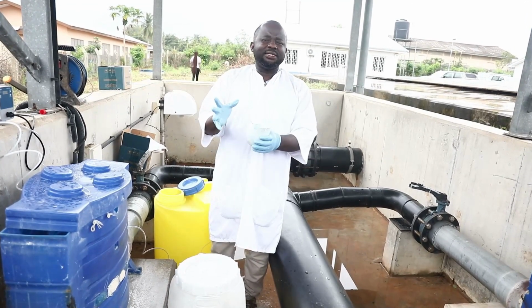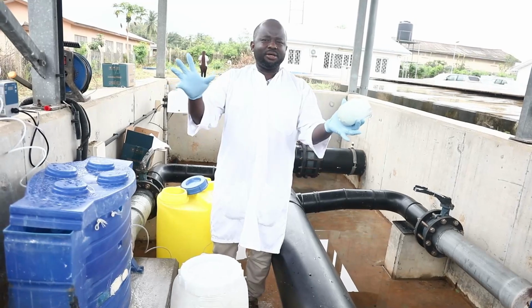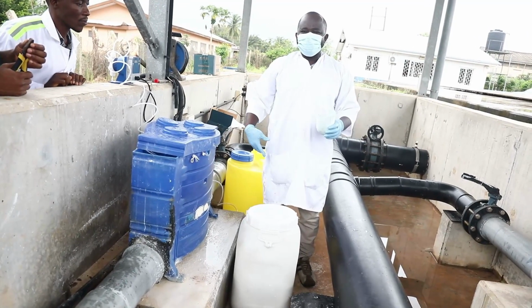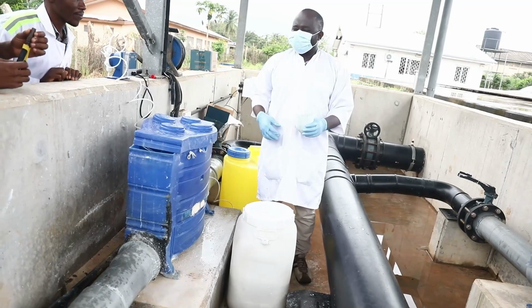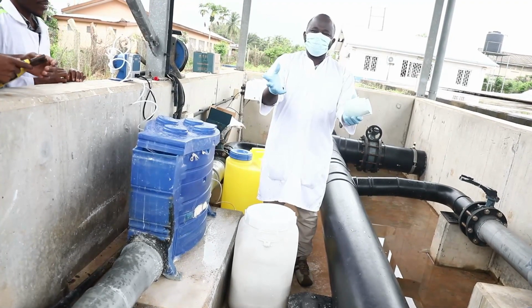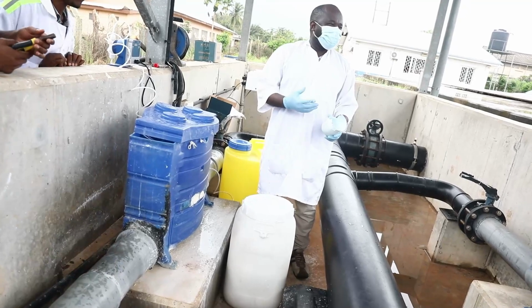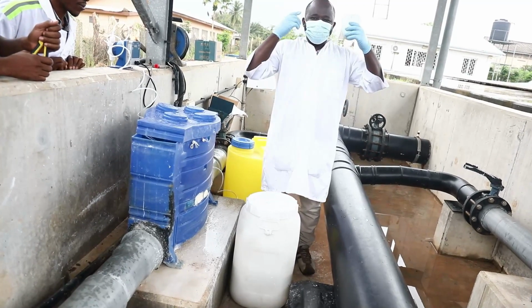Chlorine is very volatile, and it's a very high oxidizing agent. So please, when you are dealing with it, you need to be in the proper PPEs. You need to be in your coat, because you can stain your dress. Your hands need to be protected. For the fumes that come when you open it, you need to wear a nose mask and goggles as well.